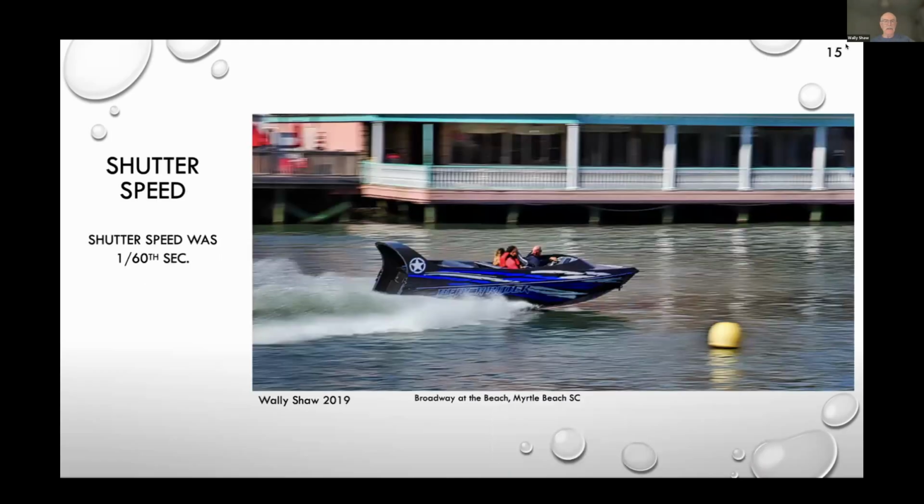This is a picture that I did happen to take. It's down in the Myrtle Beach area. At a 60th of a second, you can see the letters on the boat are sharp. The star is sharp. The people are fairly sharp. They were bouncing around a little bit, but the buoy is in the foreground, the platform in the back. You can see there's a little bit of motion because the 60th is fairly fast. The boat was going pretty good speed. So this is a good example of shutter speed matching your subject.